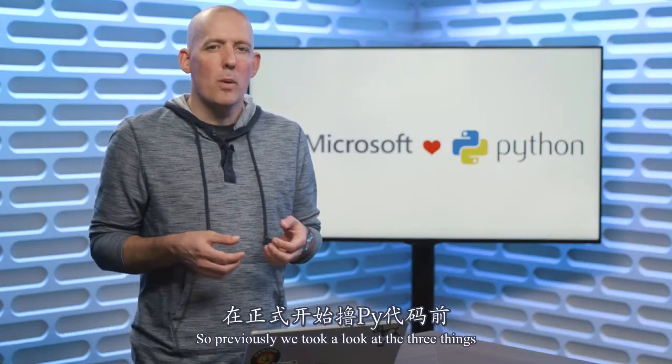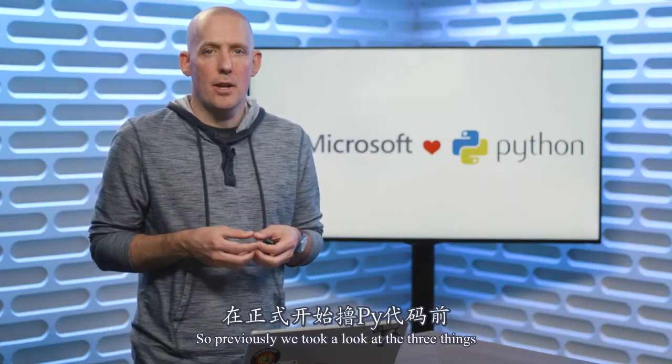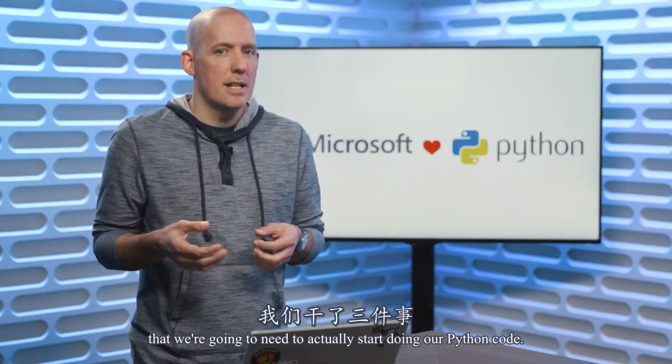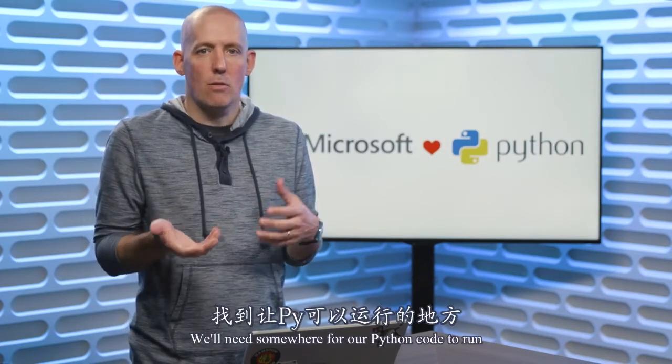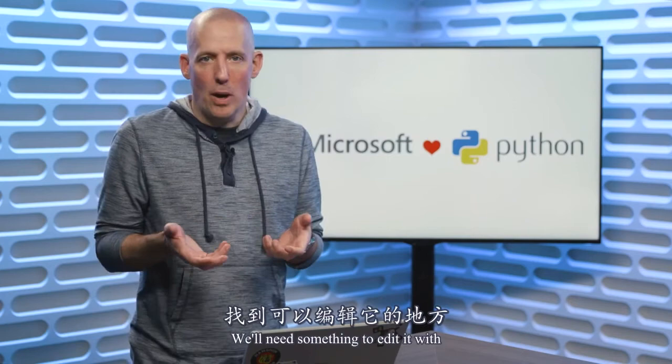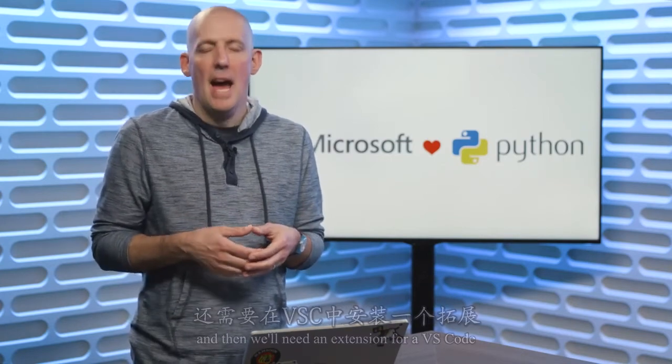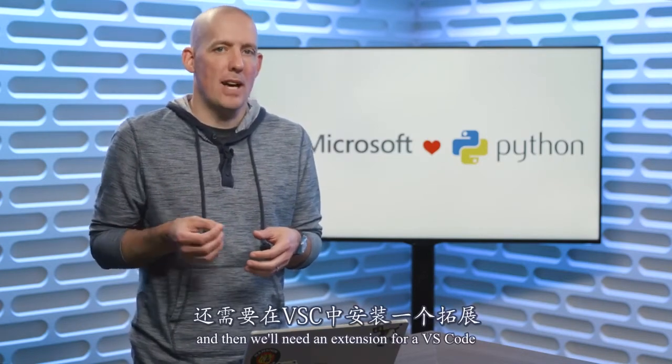So previously, we took a look at the 3 things that we're going to need to actually start doing our Python code. We'll need somewhere for our Python code to run. We'll need something to edit it with, VS Code in our case. And then we'll need an extension for VS Code.